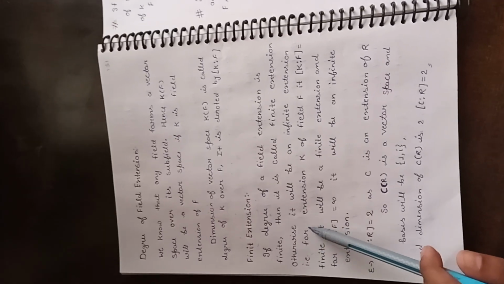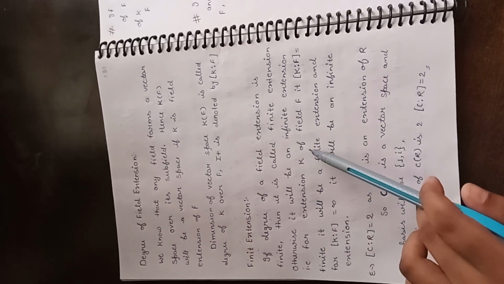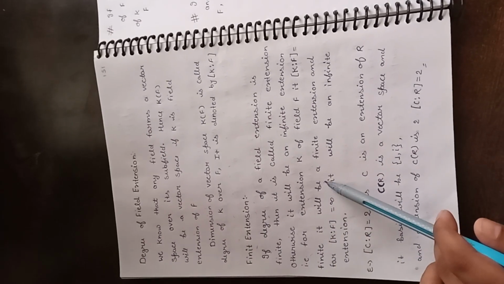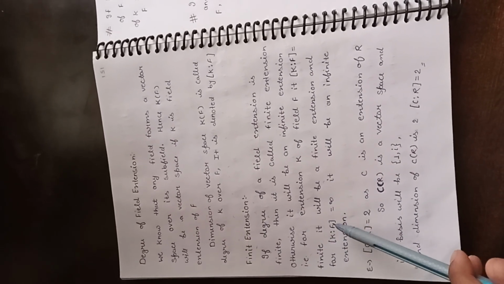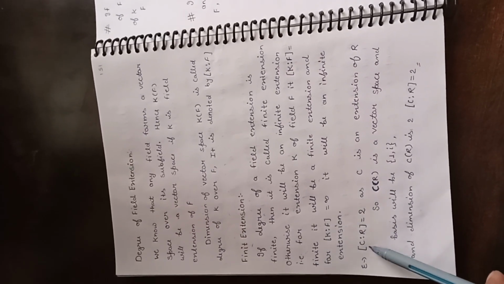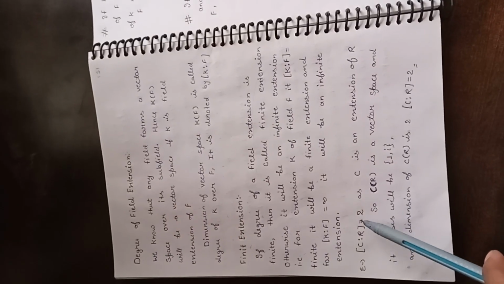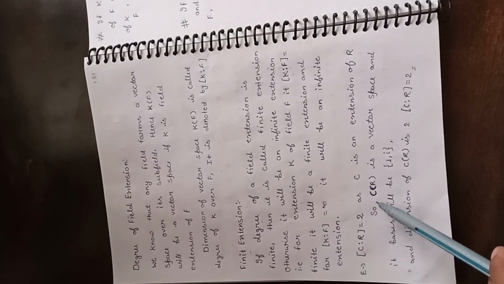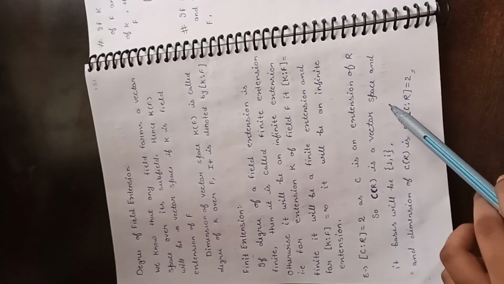For an extension K of field F, if [K:F] is finite, it is a finite extension, and if [K:F] is infinite, it is an infinite extension. For example, [C:R] equals 2, as C is an extension of R. So C over R is a vector space and its basis is {1, i}, and the dimension of C over R is 2, so [C:R] equals 2.